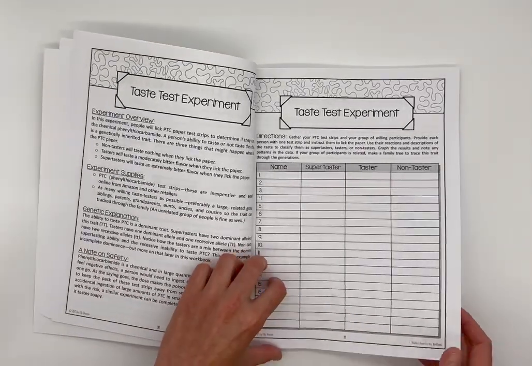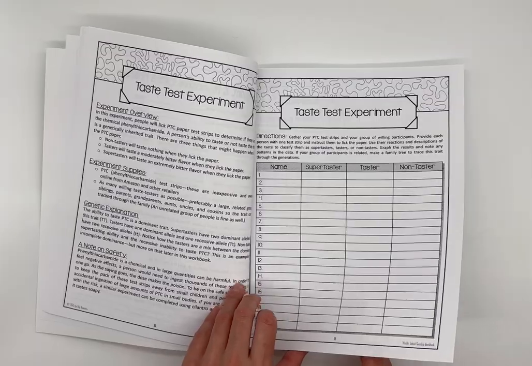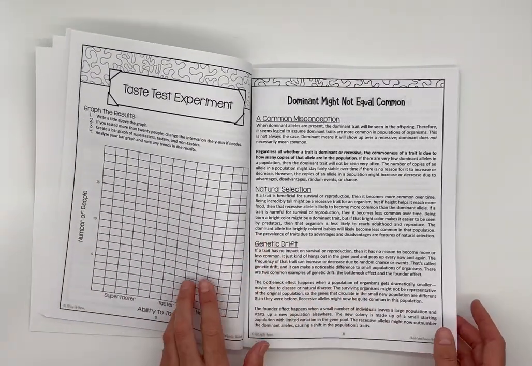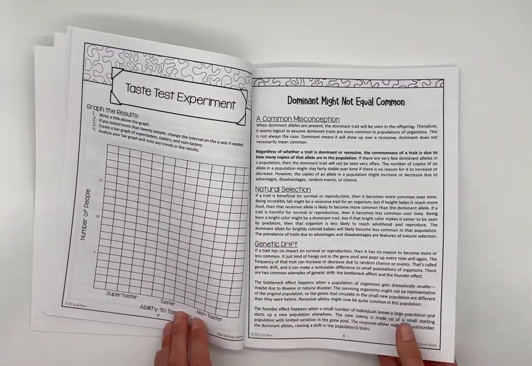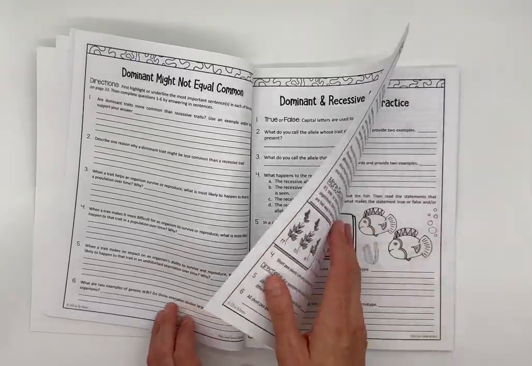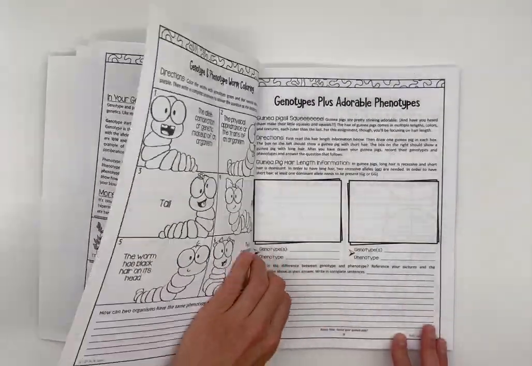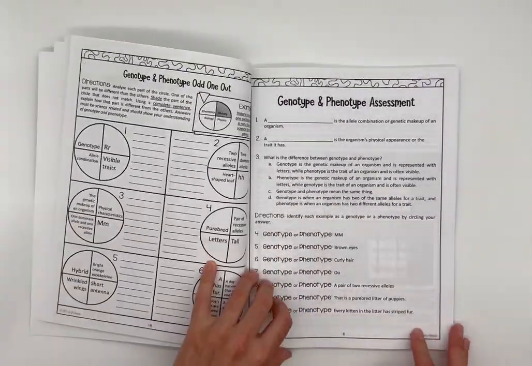Here's one of the experiments with those PTC test strips. Involves some graphing as well. So you kind of see the different materials here.